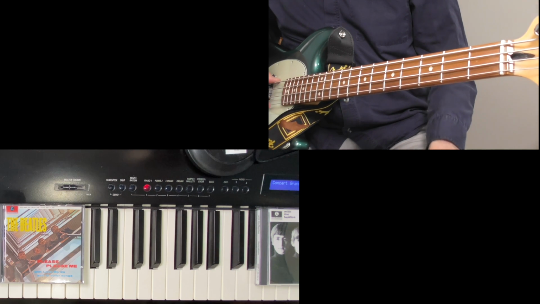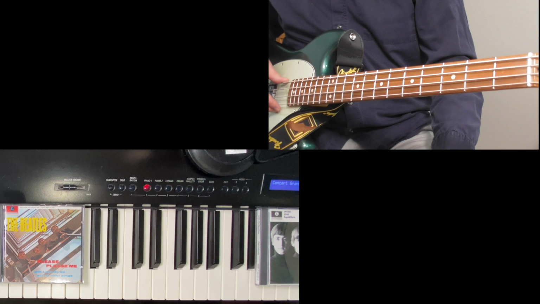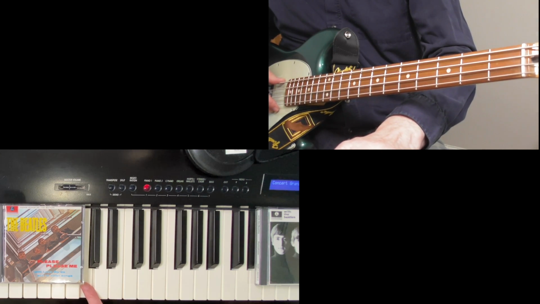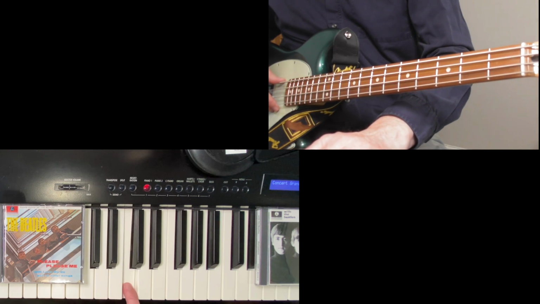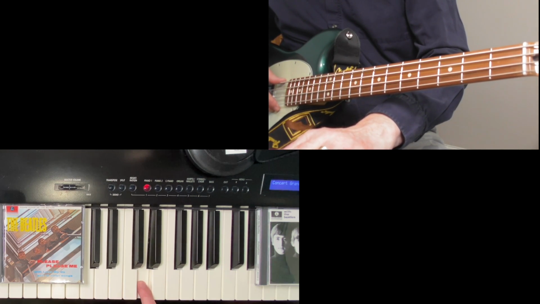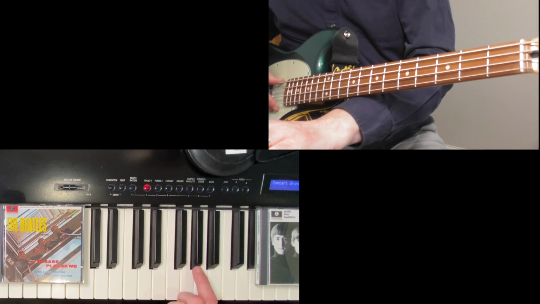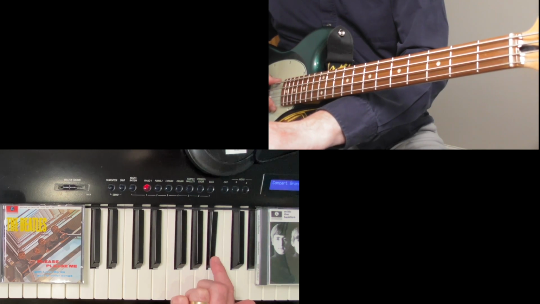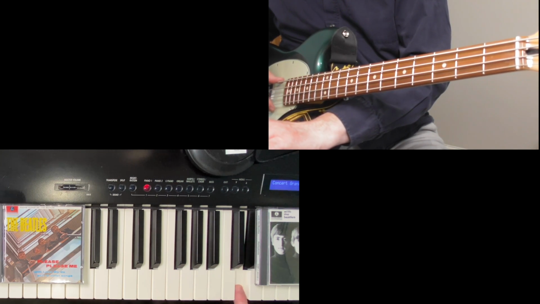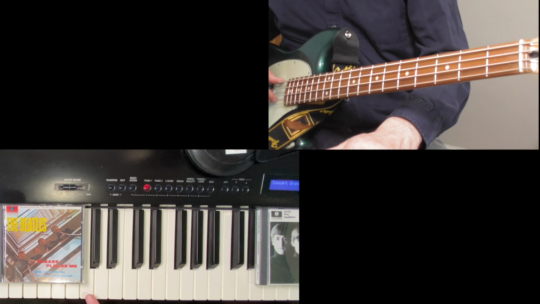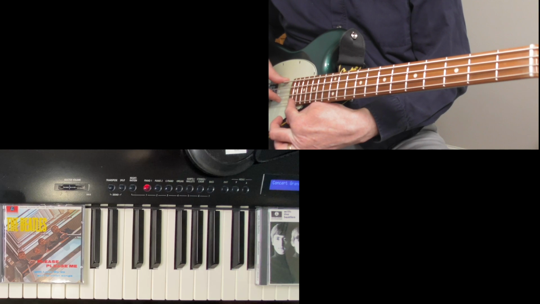So the range of notes on the G string, that's the thinnest string, the highest sounding string, the string nearest the floor. So we have G, G sharp, A sharp, B, C, C sharp, D, D sharp, E, F, F sharp, G, G sharp, A sharp, B, C, C sharp, D. So from G up to D, which is there.